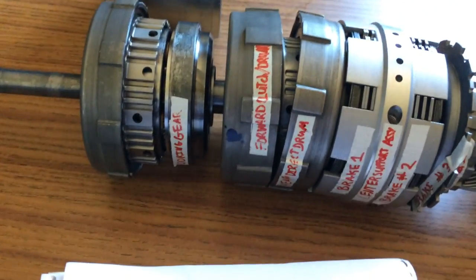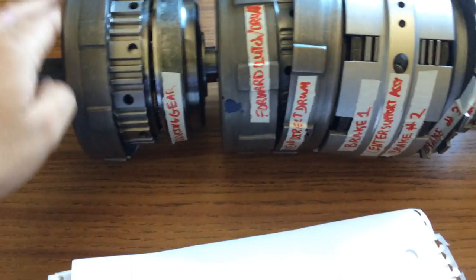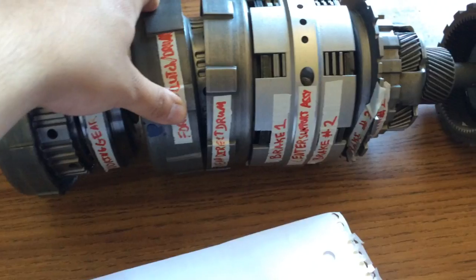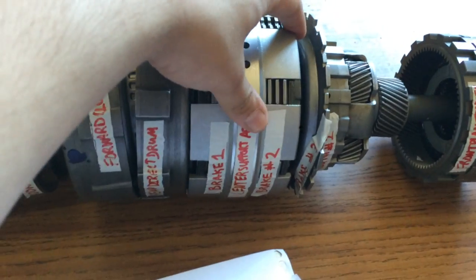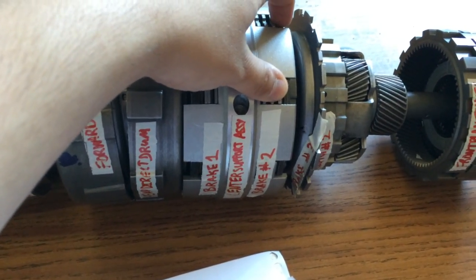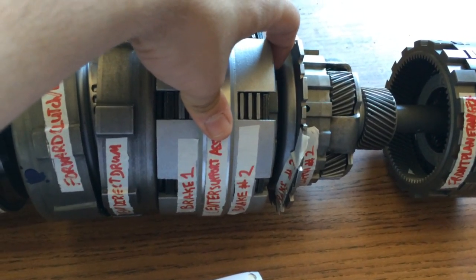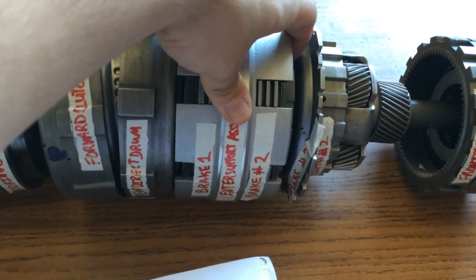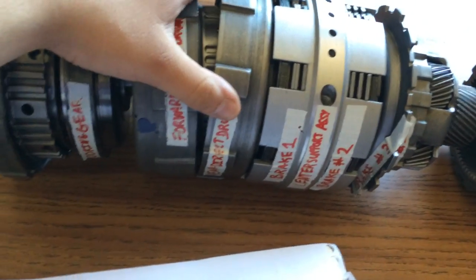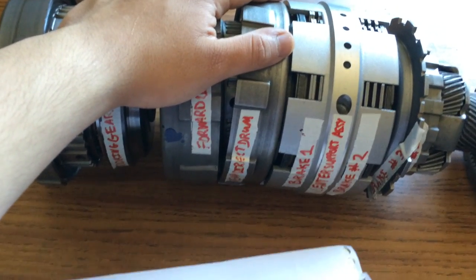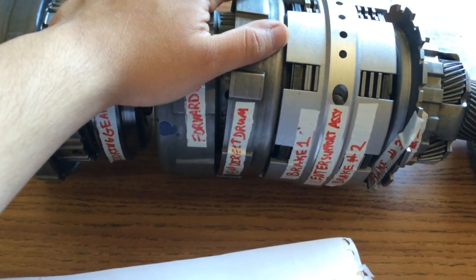In third gear, the overdrive clutch and forward clutch are once again still engaged, and brake number 2 is still engaged, except the one-way clutch for brake number 2 is now disengaged, provoking the rear or direct drum to begin rotating. So this direct drum is now applied in third gear.